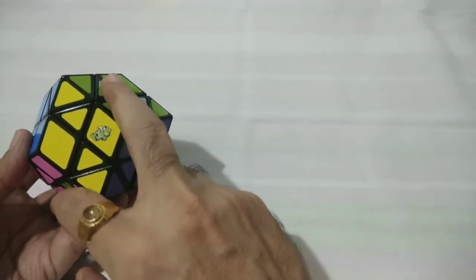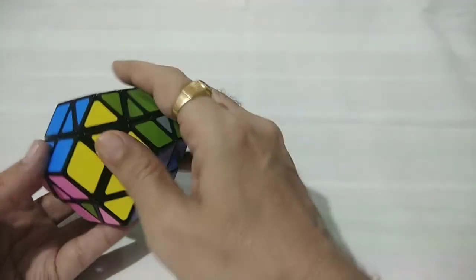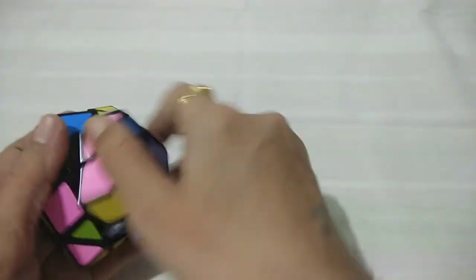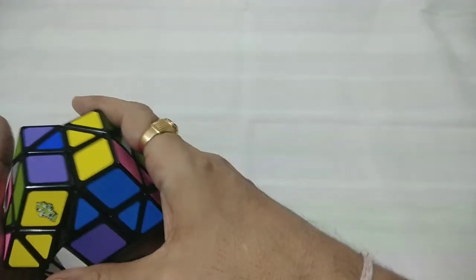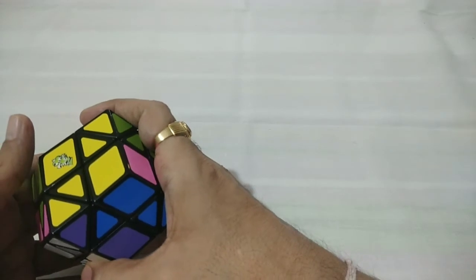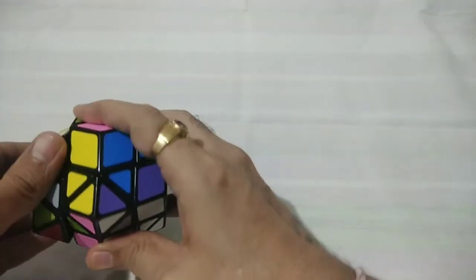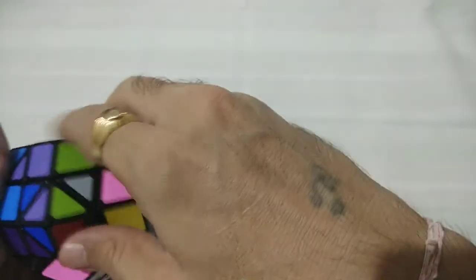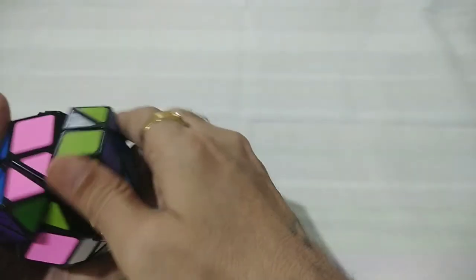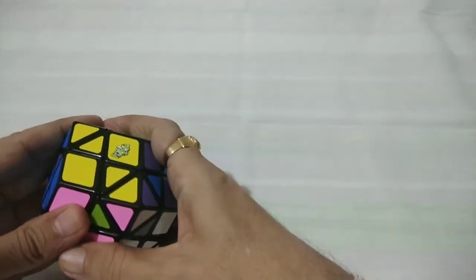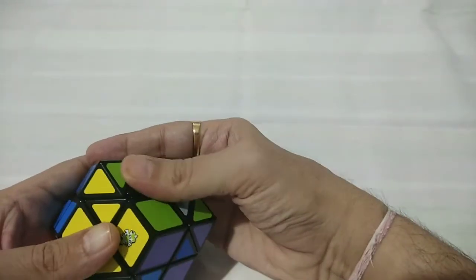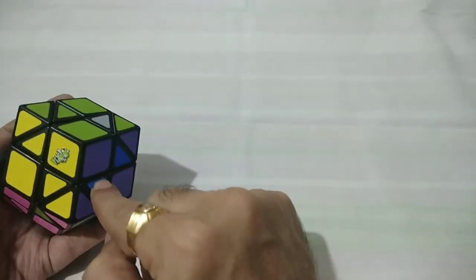So first we'll swap with this. So this will be swapped, and then we'll bring this and then we can swap again. So up, down, rotate it, down, up, up, down, rotate it, up and up. So both of these have swapped and both of these have swapped.